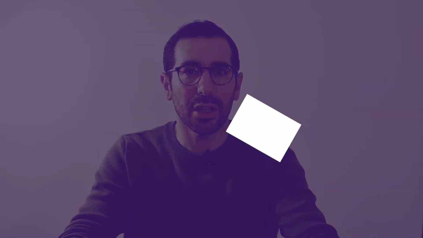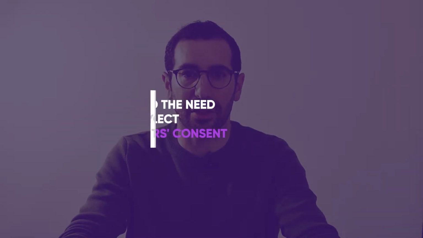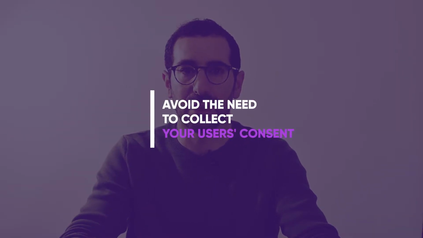First, you can avoid the need to collect your users' consent. Because, for example, you can use contextual targeting for your own media campaign. This will avoid you targeting internet users as individuals. So that could be a solution. For this method, in fact, it is not necessary to ask for consent on the cookies.